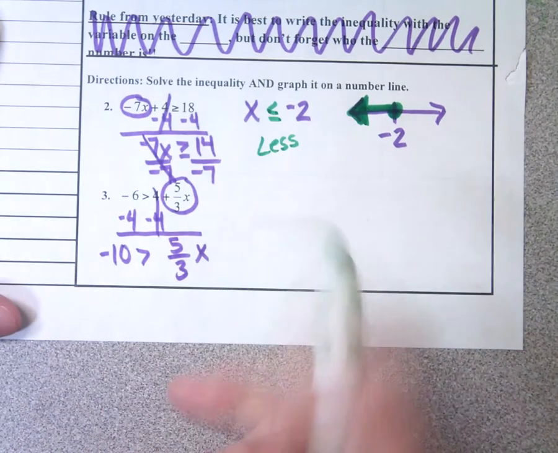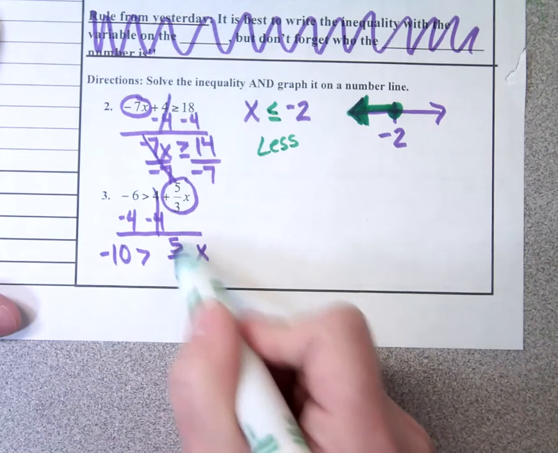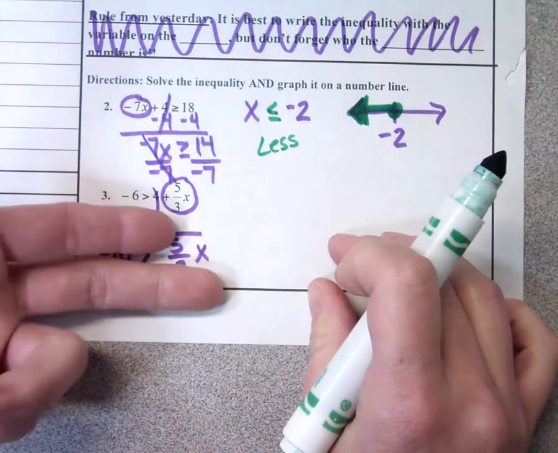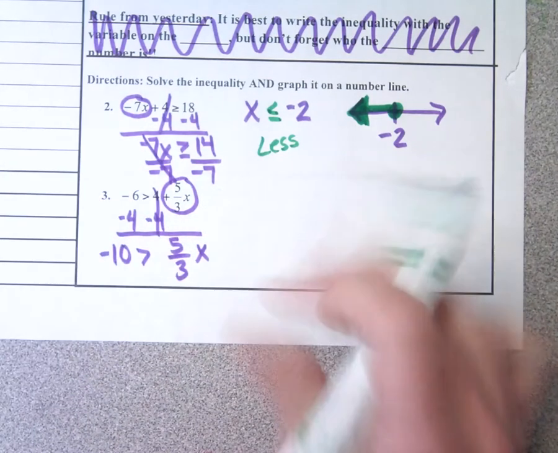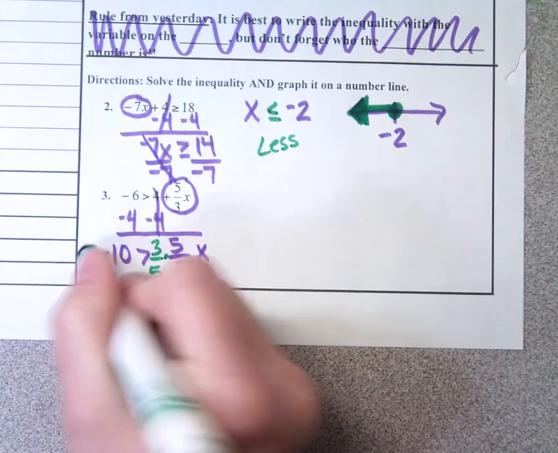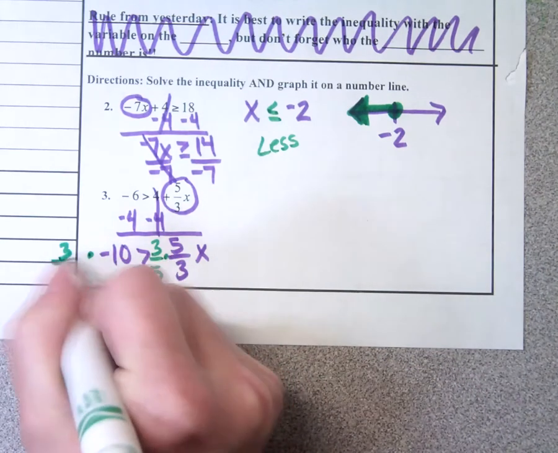And then I like to get rid of fractions by multiplying by the reciprocal. There are other ways to do this, but anytime I have a fraction multiplied with a variable, I get rid of it by multiplying by its reciprocal, which is 3/5. And then, of course, I have to multiply the other side by 3/5.